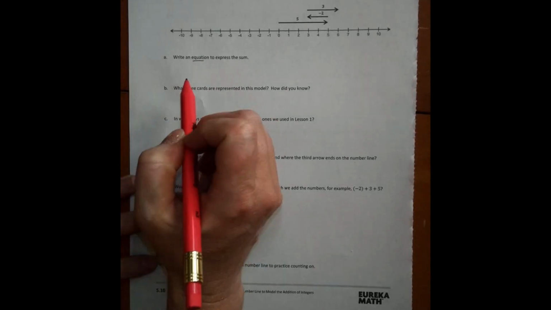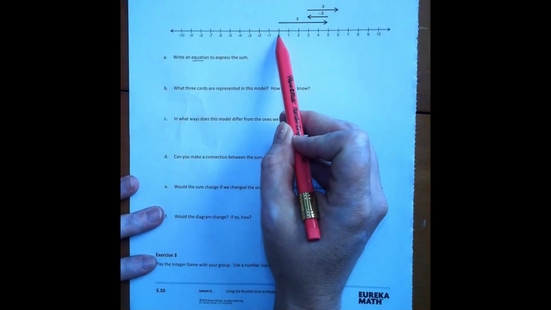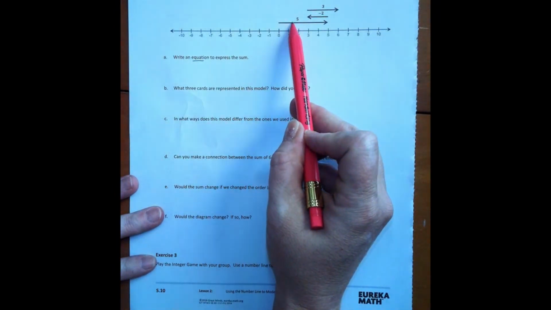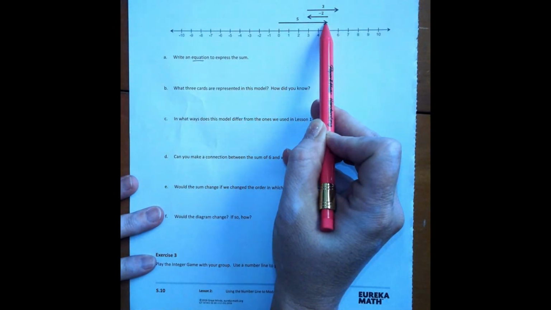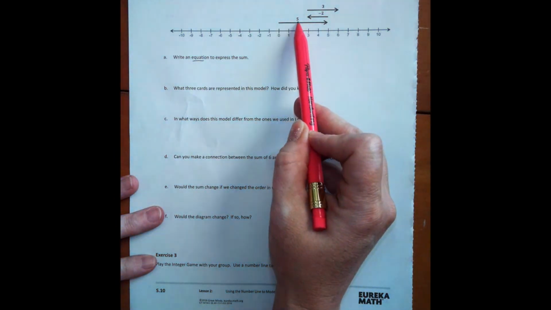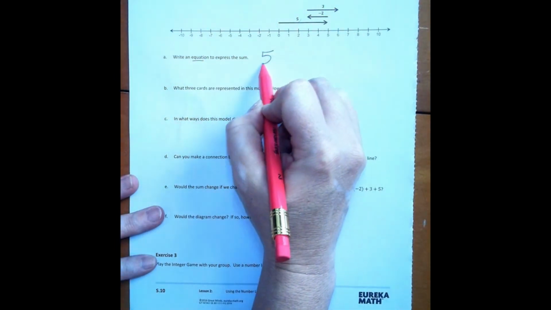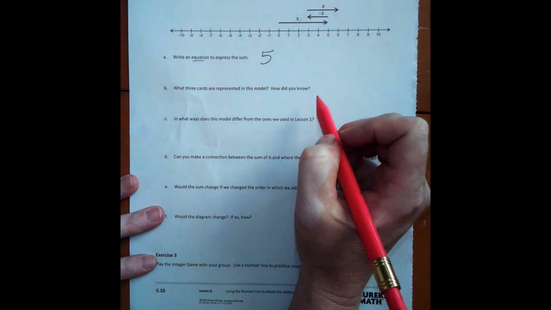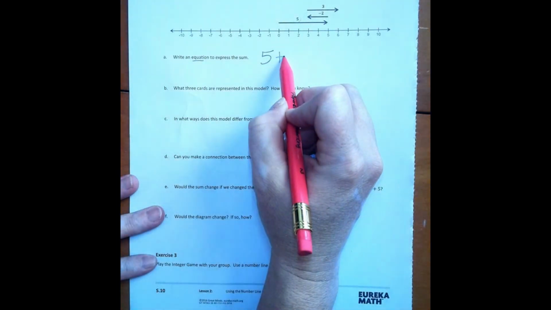Find the sum of the integers represented in the diagram below. Part A, write an equation to express the sum. So an equation means that we're going to have an equal sign and we're going to have an answer to the right of the equal sign. So the first thing we want to do when we look at this number line is we look at the vector that is closest to the number line, which will be on the bottom. This is the first integer that we need to represent. So it starts at 0 and it ends at 5, and we can see that they've labeled it with a 5. We are working with addition here today, so plus.